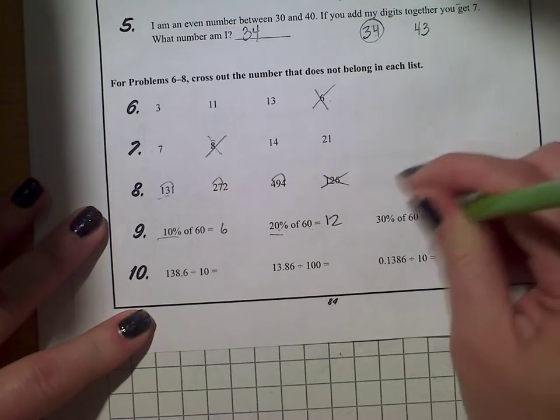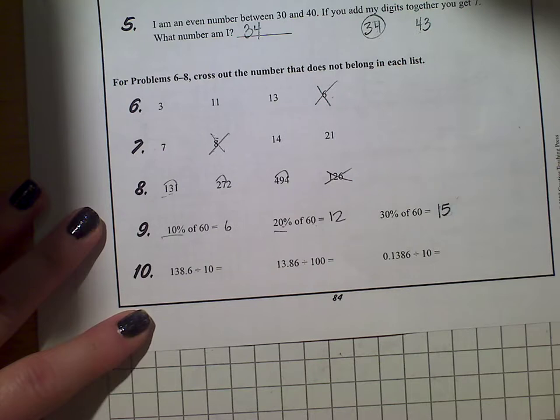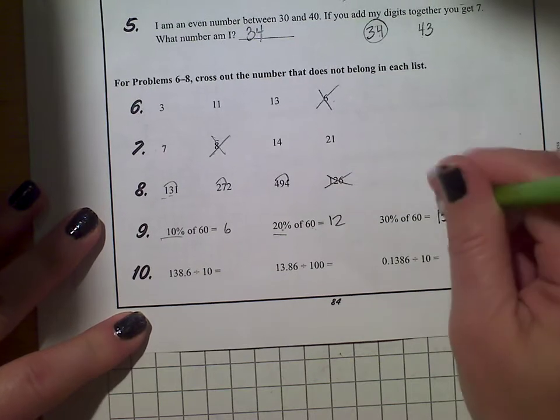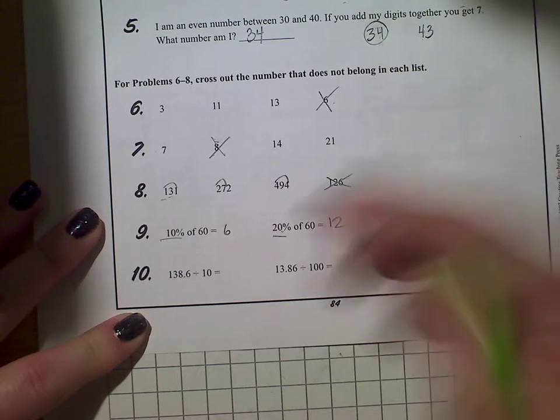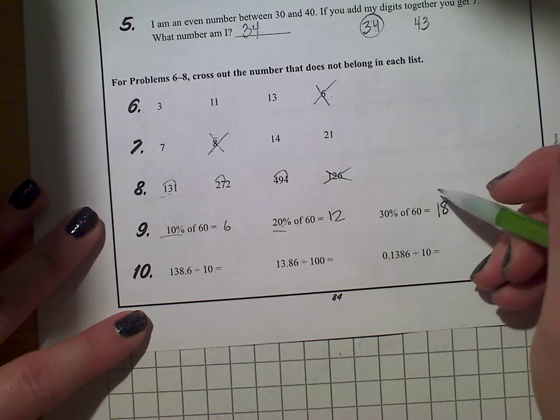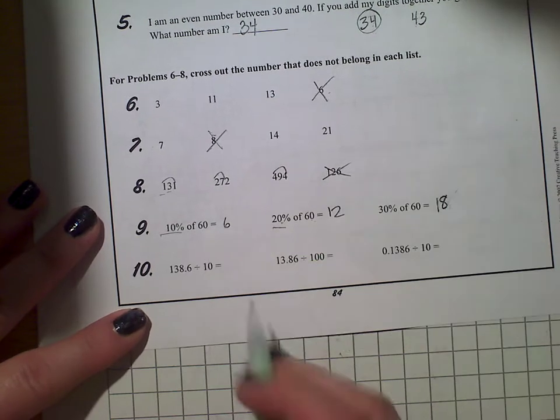Or, if my math wasn't so messed up this late at night, I would say 15. Sorry, because 3 times... oh my gosh, I was right. What am I doing? Brain fart. It can't be 15. That's not right. It's not going up.